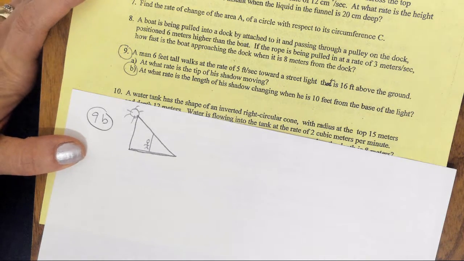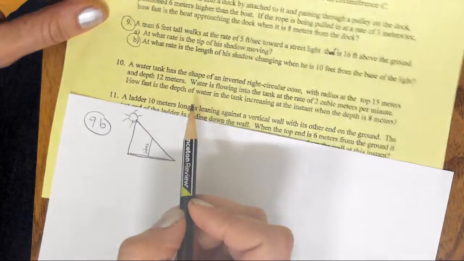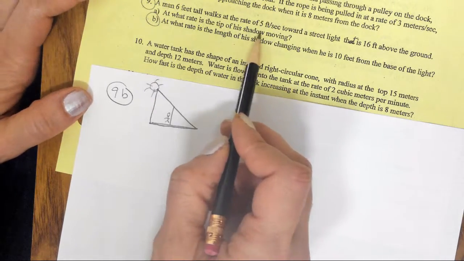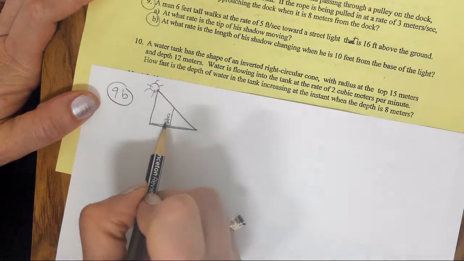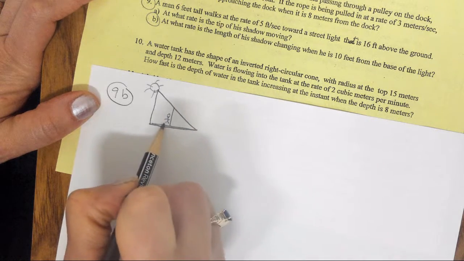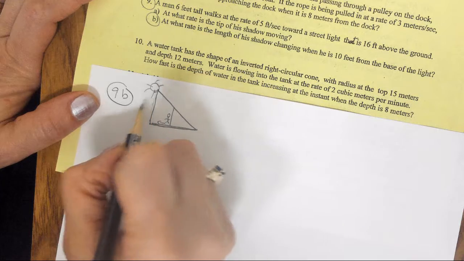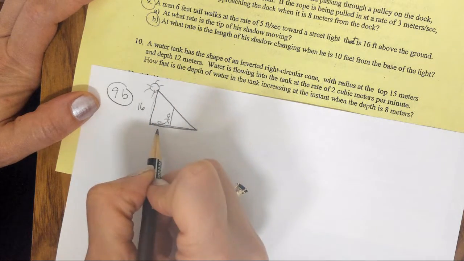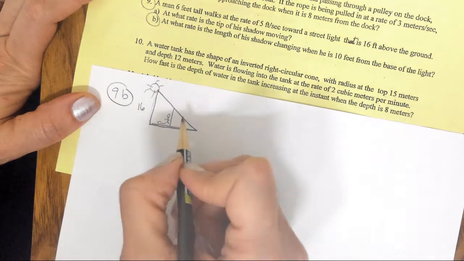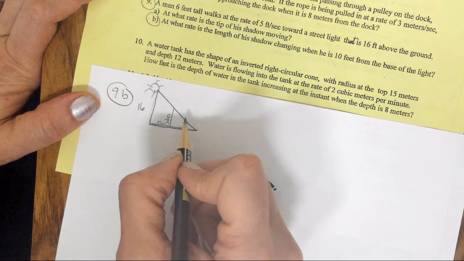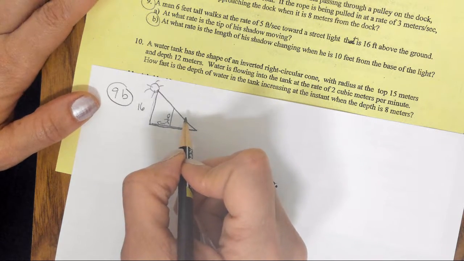Let's go over some related rates involving triangles from what we did. So if we look at 9b, it says a man 6 feet tall walks at a rate of 5 feet per second toward a street light. So here's my little guy walking towards this street light, which is 16 feet above the ground. At what rate is the length of his shadow changing when he is 10 feet from the base?